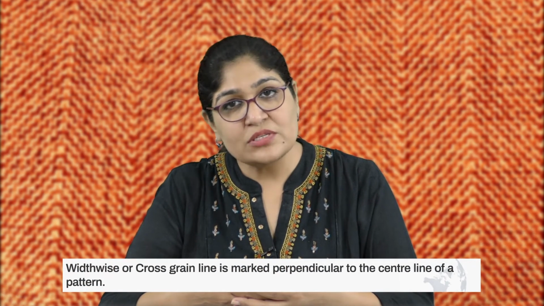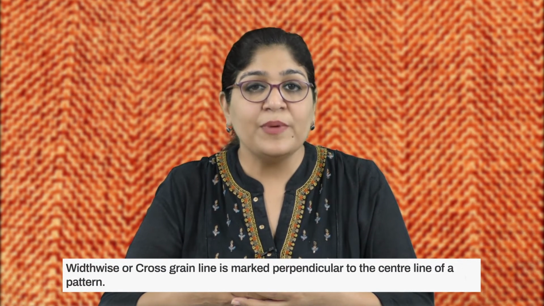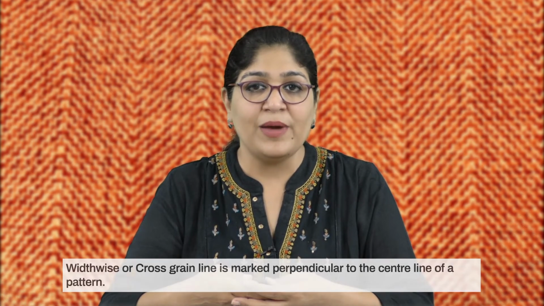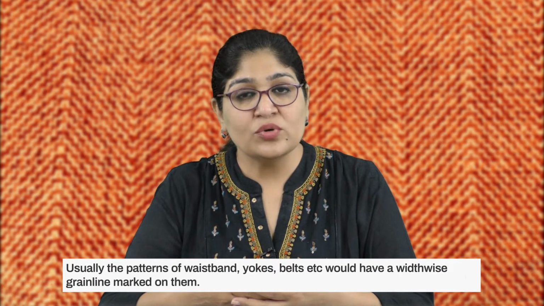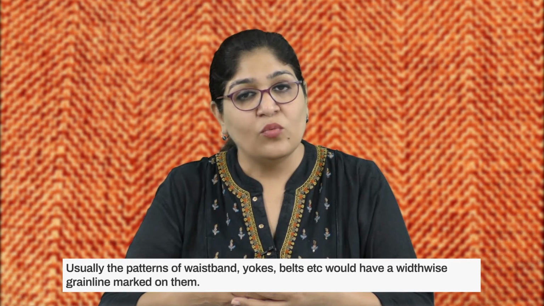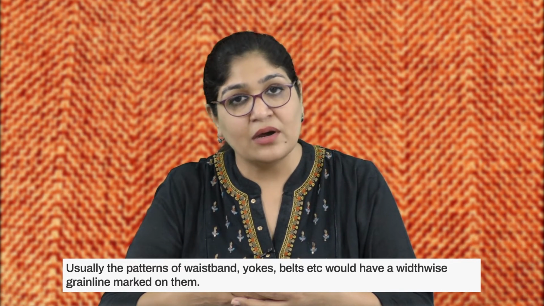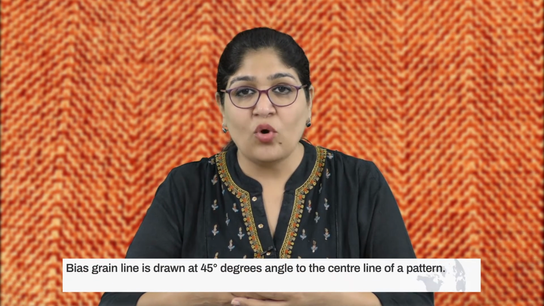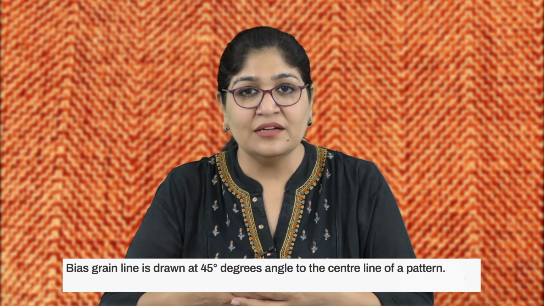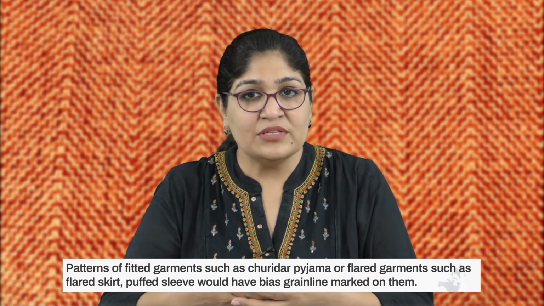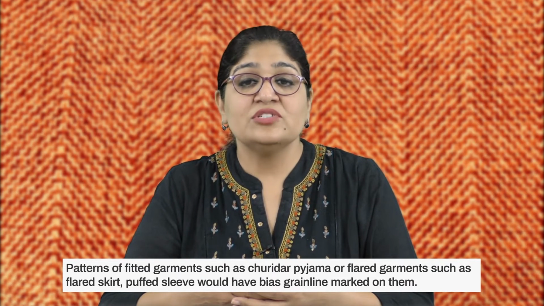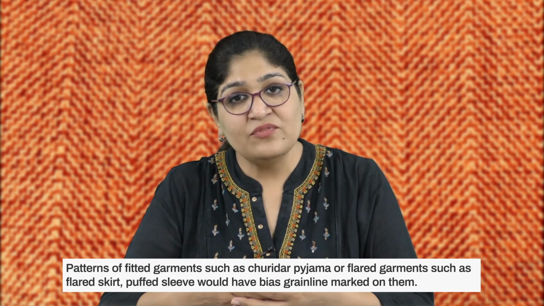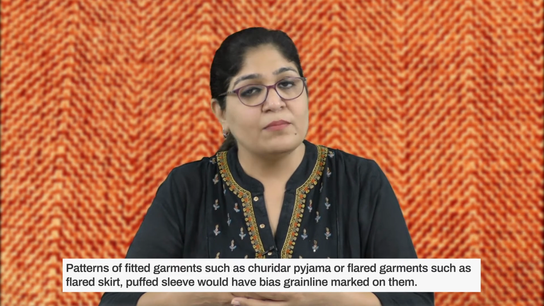Widthwise or cross grain line is marked perpendicular to the center line of a pattern. Usually, the patterns of waistband, yokes, belts, etc. would have a widthwise grain line marked on them. Bias grain line is drawn at 45 degrees angle to the center line of a pattern. Patterns of fitted garments such as churidar pajama or flared garments such as flared skirt, puffed sleeve would have bias grain line marked on them.